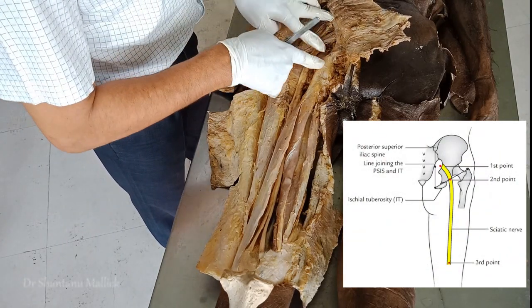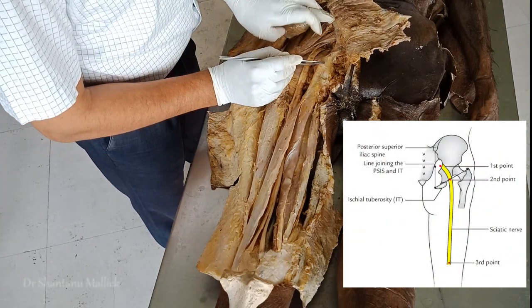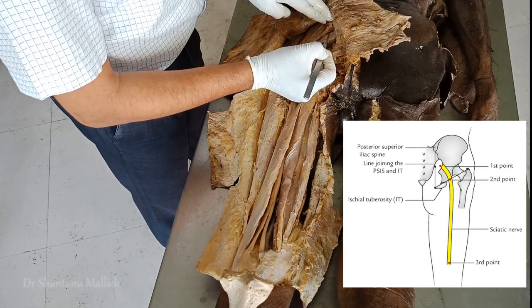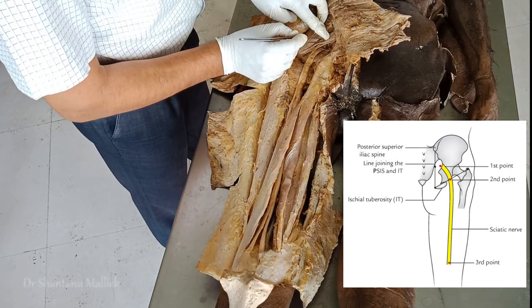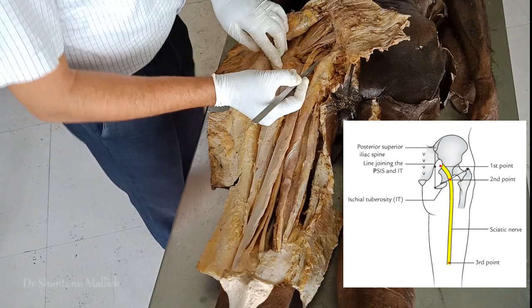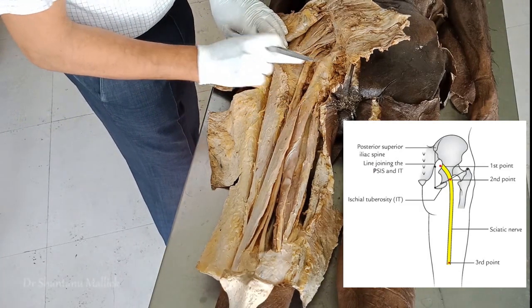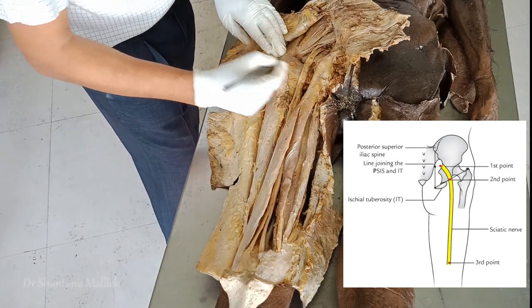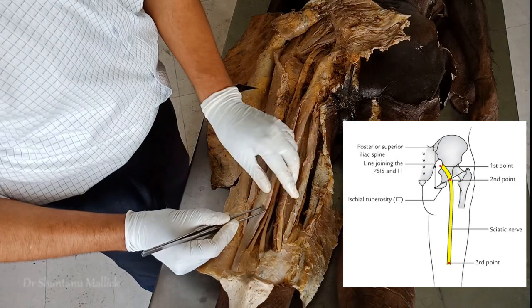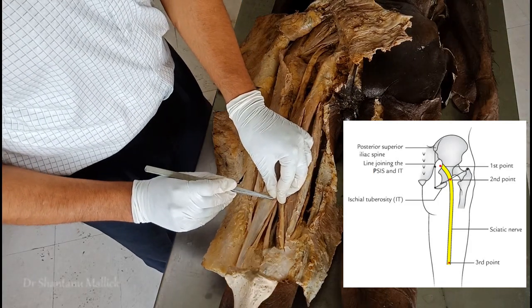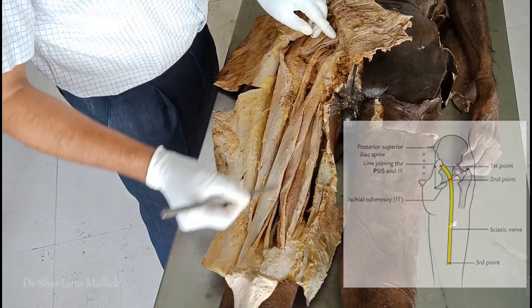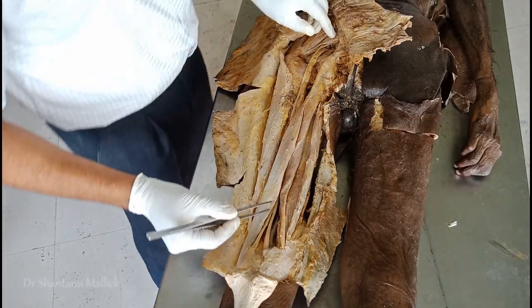spine and ischial tuberosity. If we take a line, the midpoint almost 2.5 cm lateral, you can see that is the point where they are coming out. Then the midpoint between the ischial tuberosity and the greater trochanter, that is the point, and another point is here just at the upper border of the popliteal fossa. That is the 3 points. If we can connect it, so that is the course of the sciatic nerve.